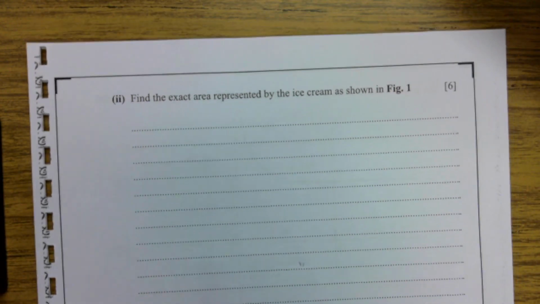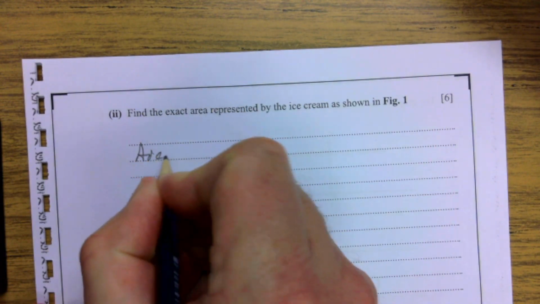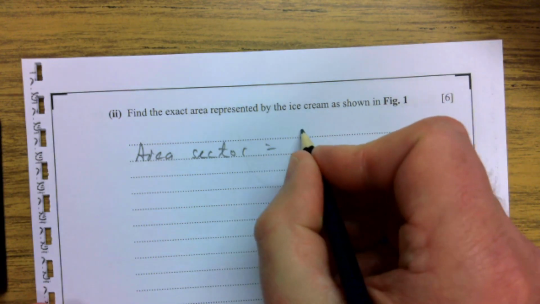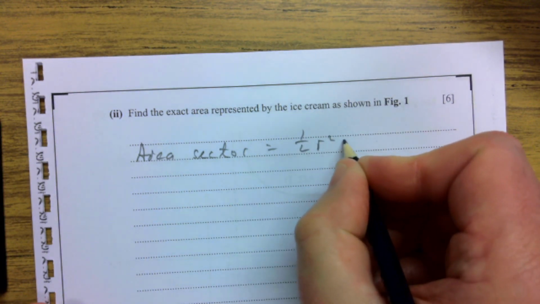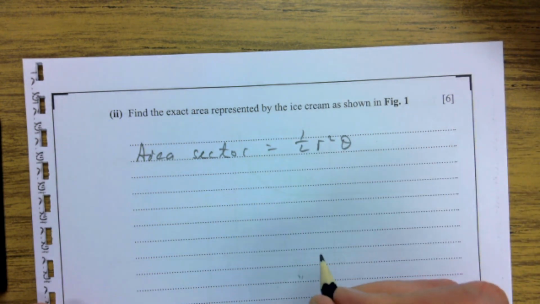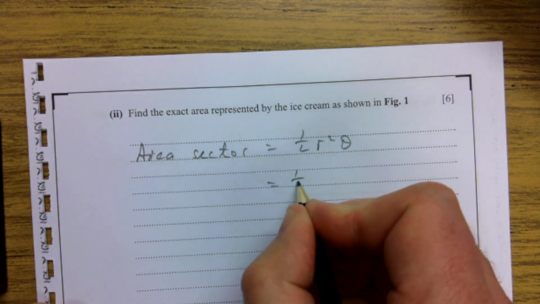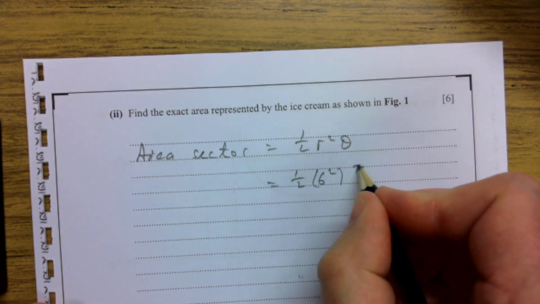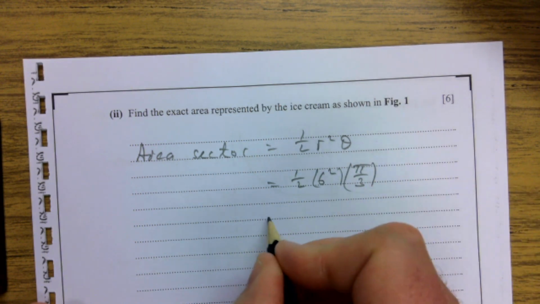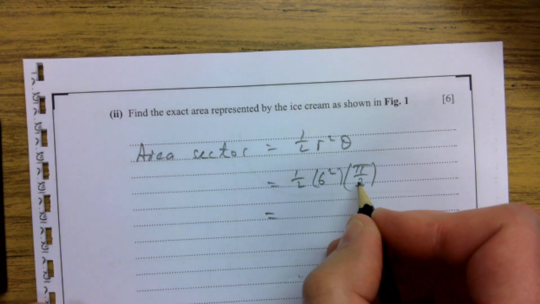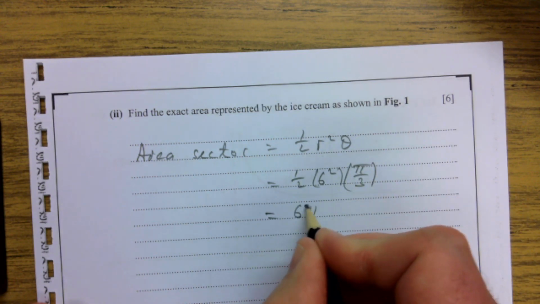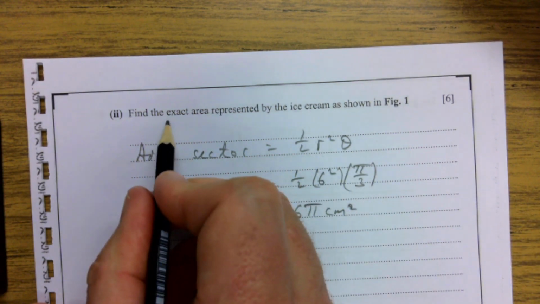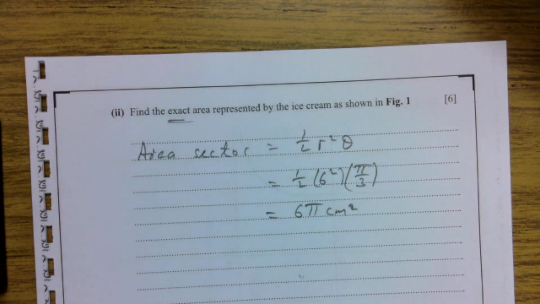So I'm going to find the area of the sector first. And we have a formula for that. It's going to be a half r squared theta. And so it's going to be a half, our radius then was 6 squared, and then our angle is pi over 3. So that's 18 times that. So that then gives me 6 pi centimetres squared. One thing I haven't mentioned is you have to leave it as 6 pi. We have been asked for the exact.